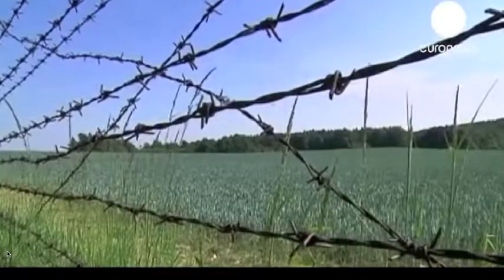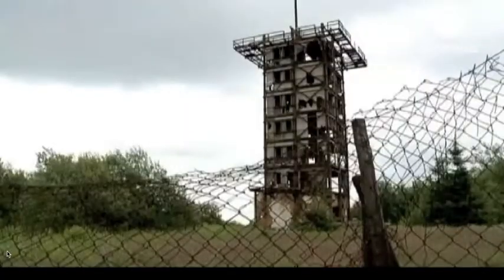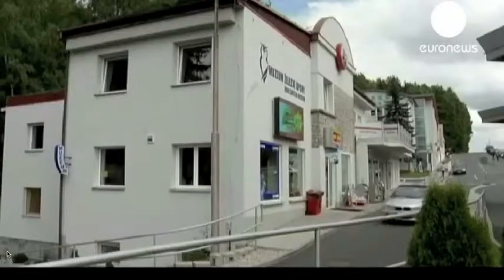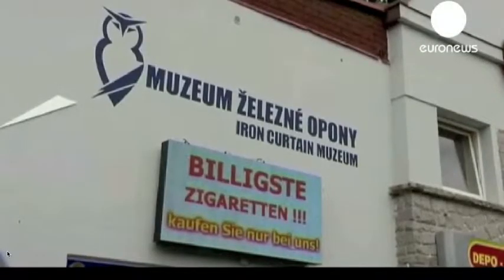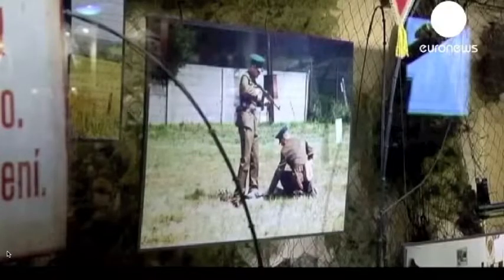The Iron Curtain Museum has opened in a former communist police border control building on the Czech-German border. The museum documents the Cold War, and exhibits include more than 800 photographs.